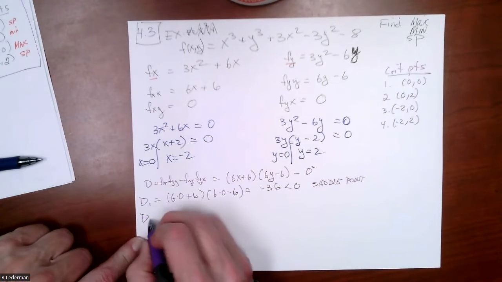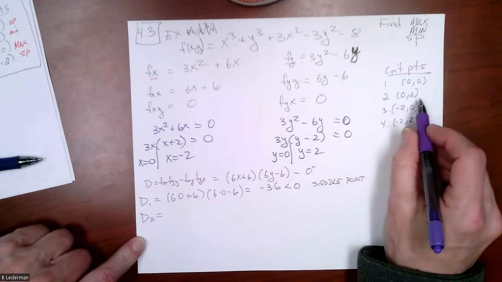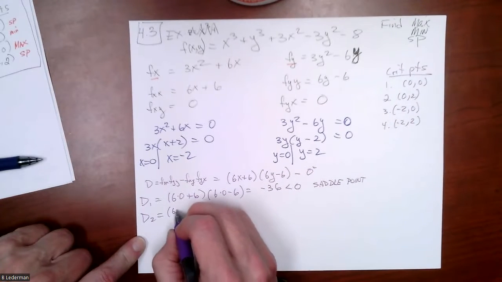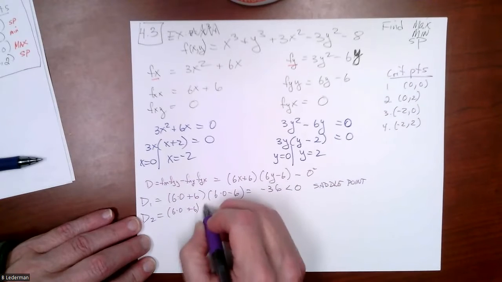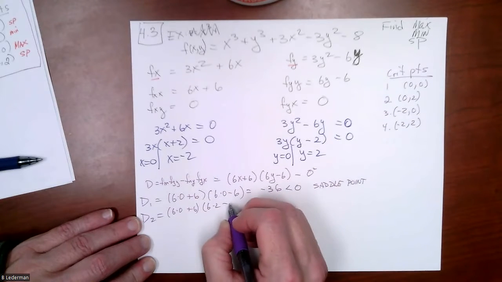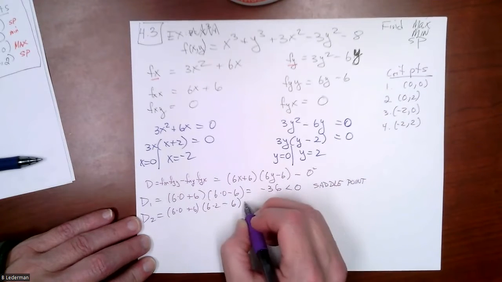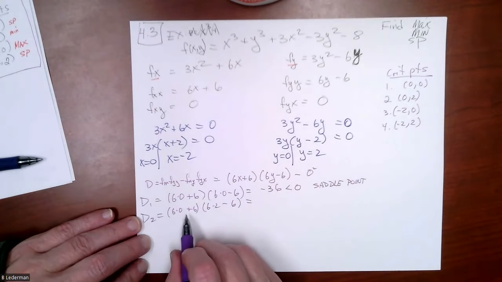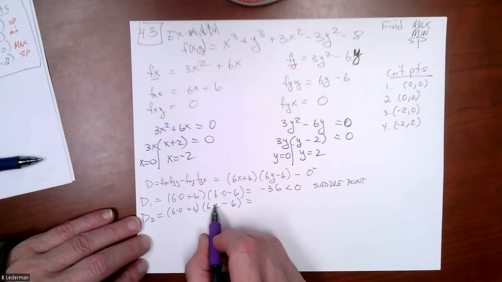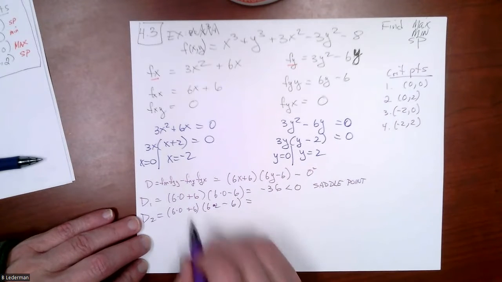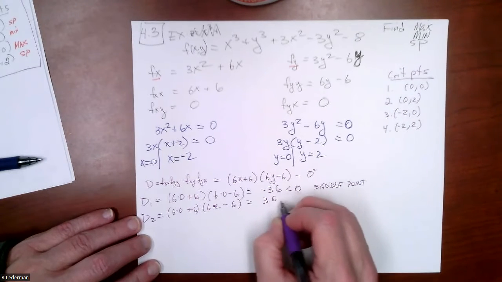Now, for our second critical point, which is 0, 2, it's going to be 6 times 0 plus 6, times 6 times 2 minus 6. That's going to wind up being positive 6 times 12 minus 6. So it's positive 6 times positive 6, which is positive 36.